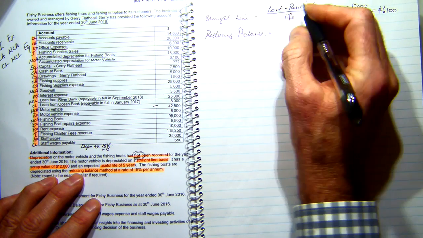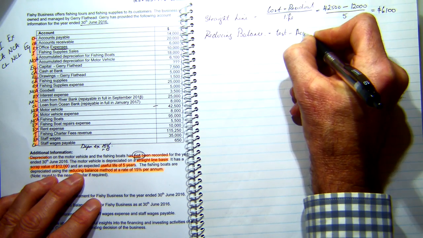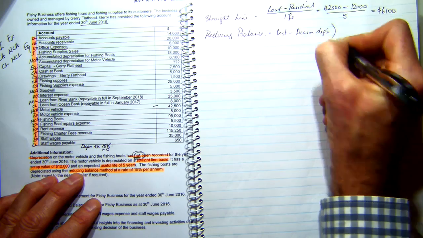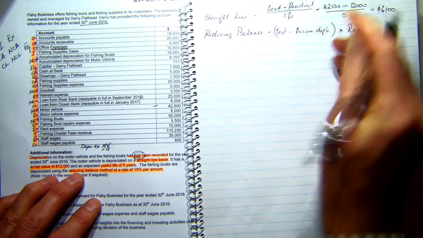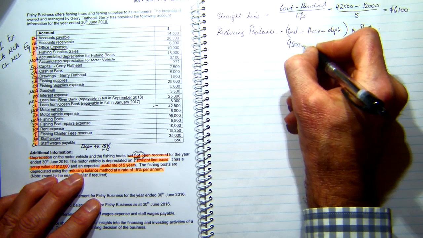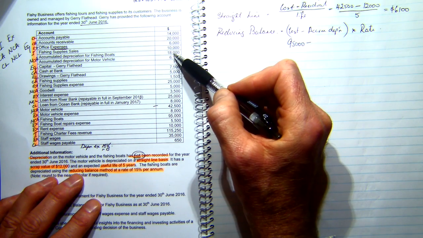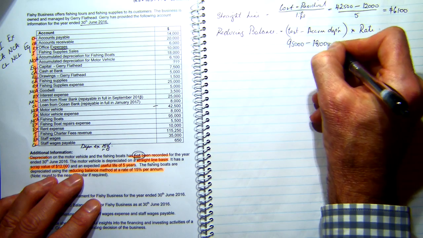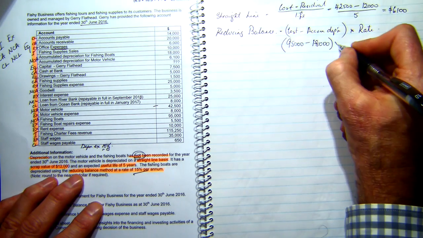So my reducing balance is my cost minus accumulated depreciation, times my rate. My cost, as we worked out, was 95,000, minus my accumulated depreciation, which is 18,000, and my rate we worked out to be 15%.